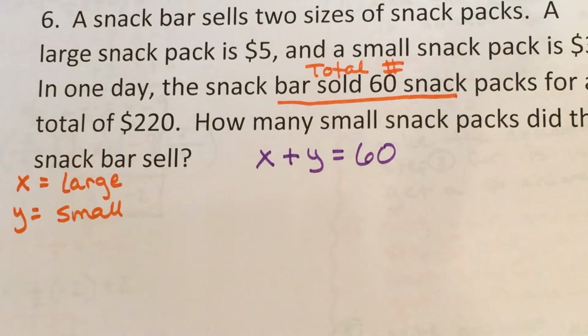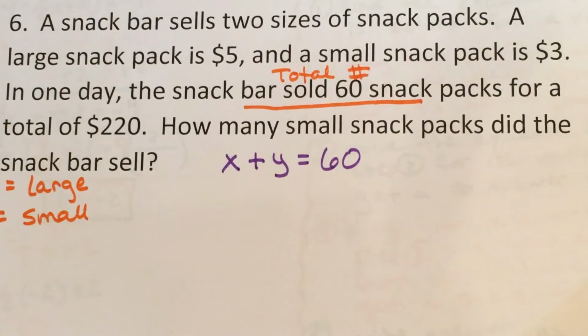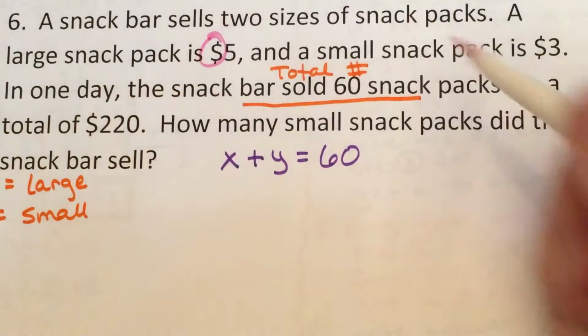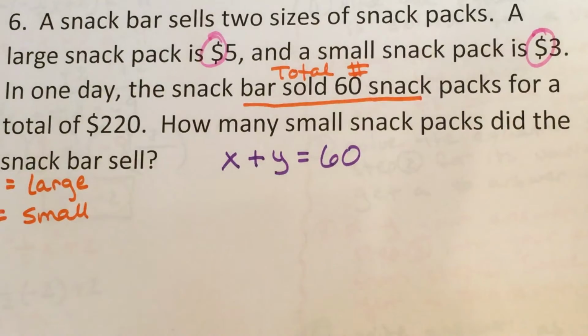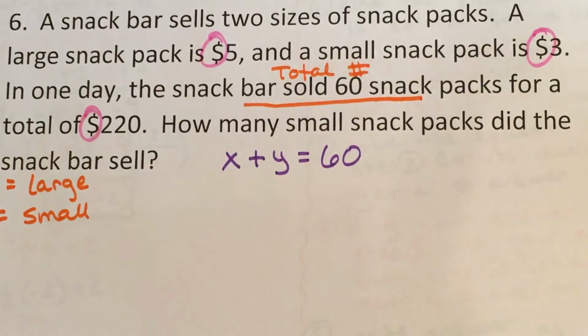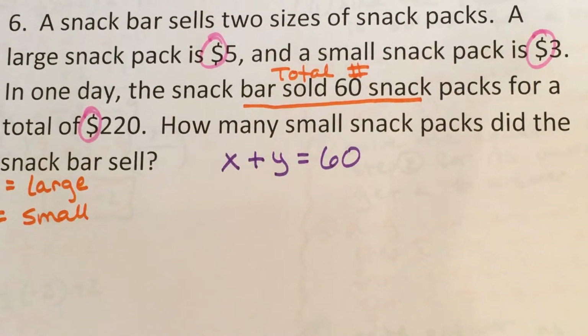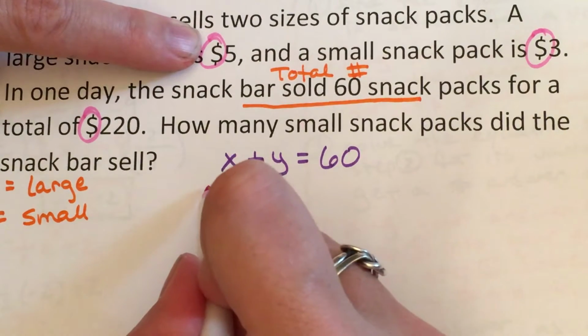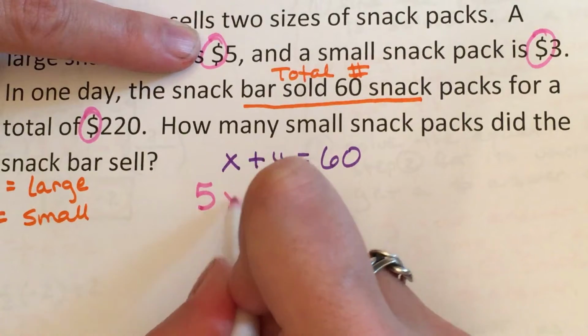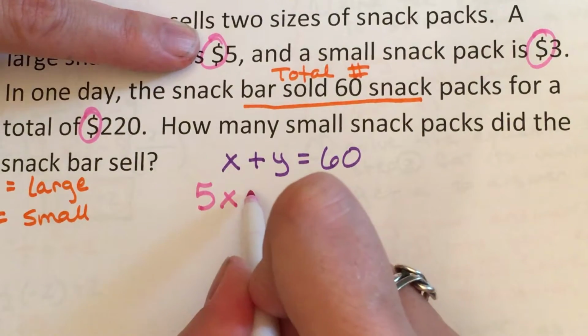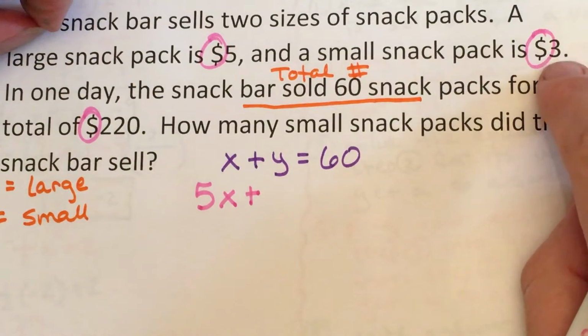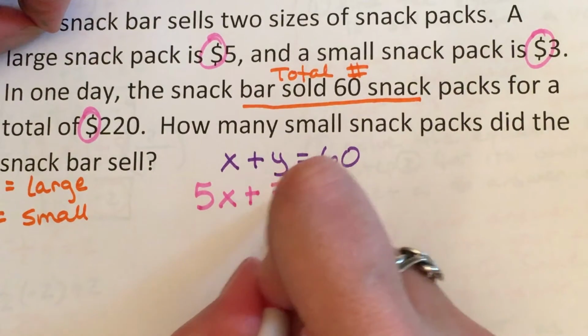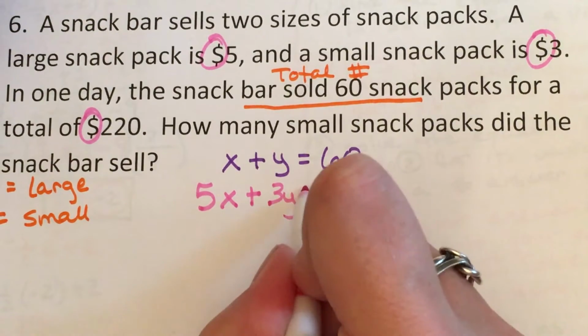And then we can talk about money. So money goes with money, which goes with money. So the larges were $5, so $5 for each x, each large, and $3 for each y, each small.